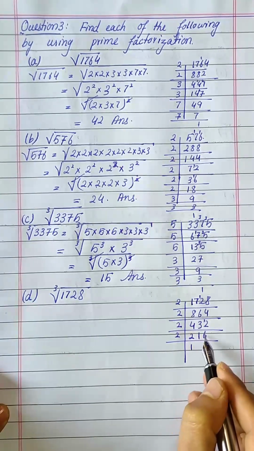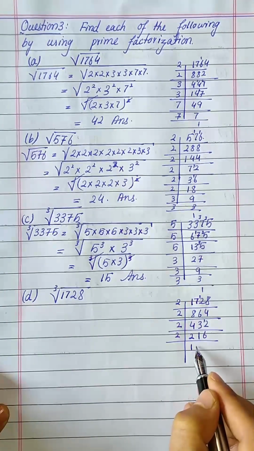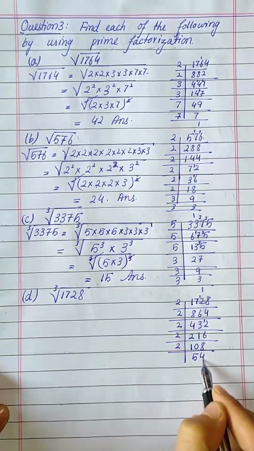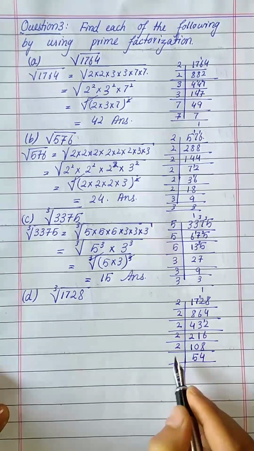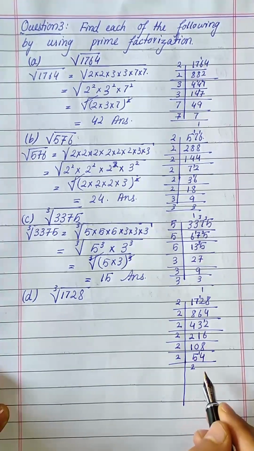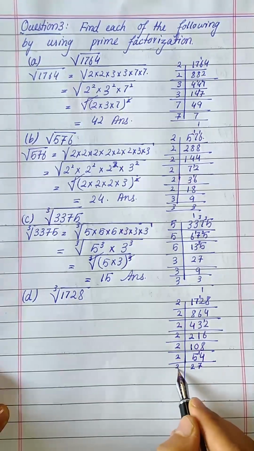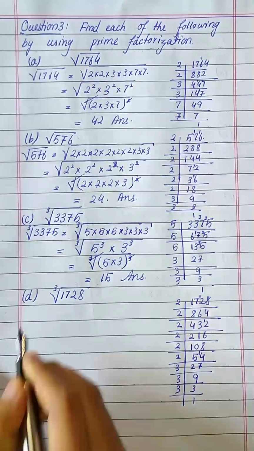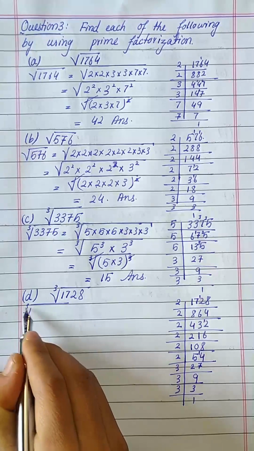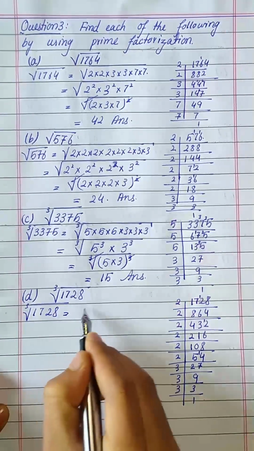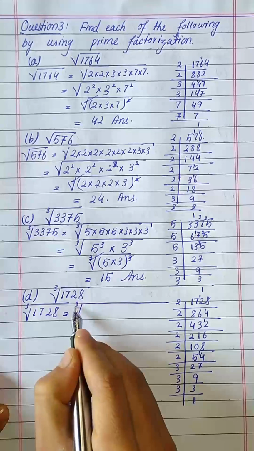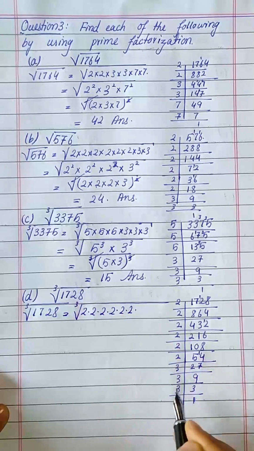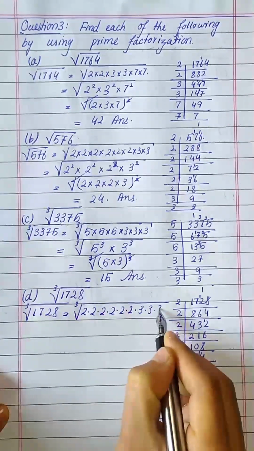2 cannot divide 1, so we have to pair these two up, and we are going to add a 0. Then 2 8s are 16, then 2 5s are 10, and 2 4s are 8, 2 2s are 4, 1 will be given to the 4, 14, so 2 7s are 14, and then 3 9s are 27, then 3 3s are 9, 3 1s are 3. So the cube root of 1728 can be written as the cube root of 2 times 2 times 2 times 2 times 2 times 2, and then we have 3 3s.